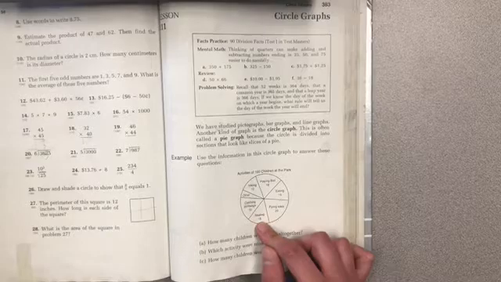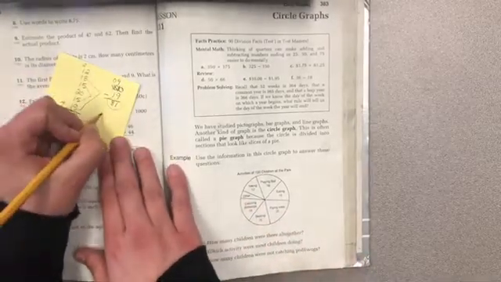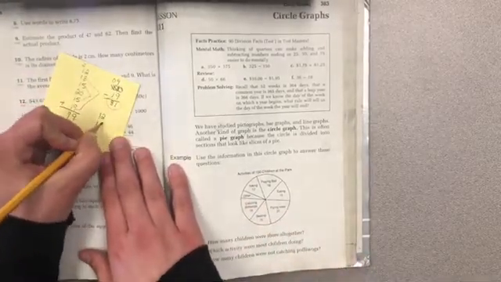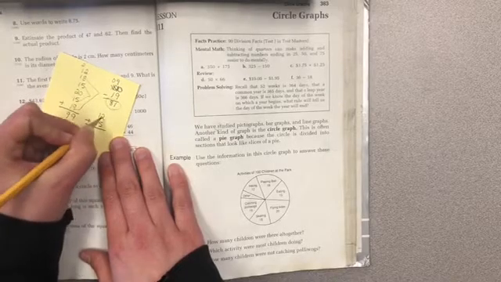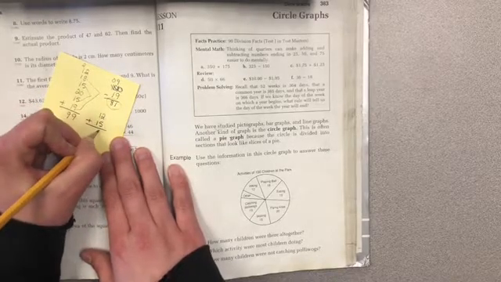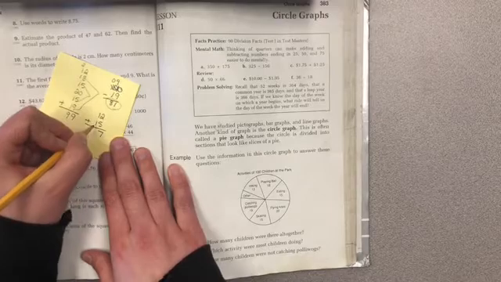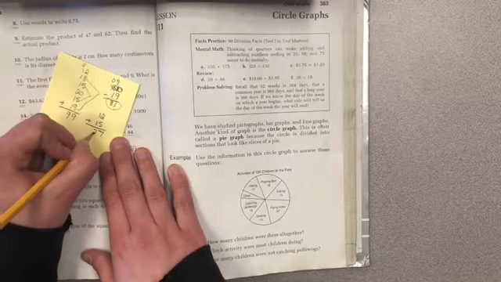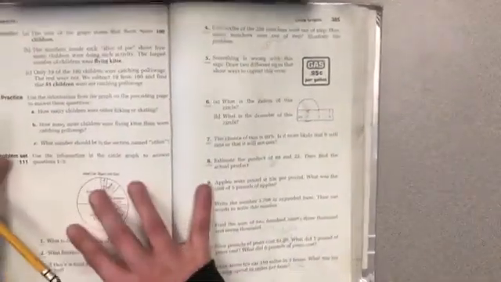That's right, I need to add them together. So I'm going to take 12 hiking and 15 skating and add them up. 2 plus 5 is 7. 1 plus 1 is, that's right, 2. 27 were either hiking or skating.